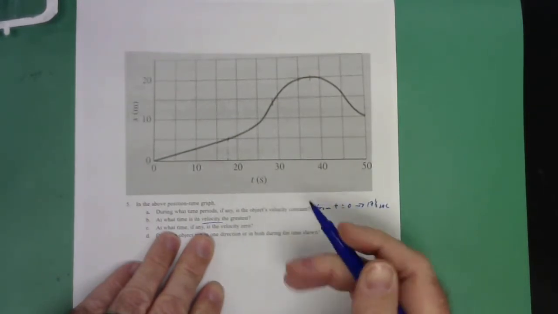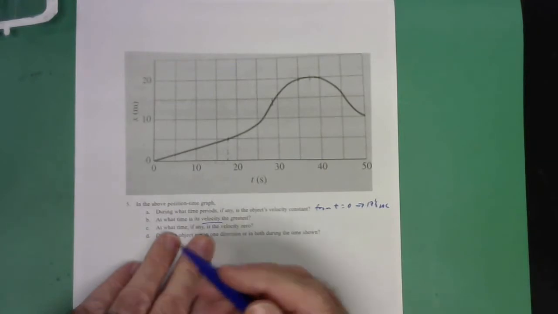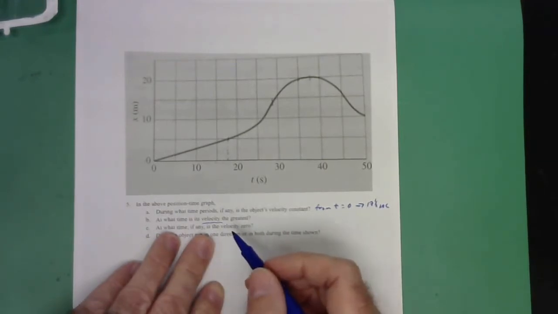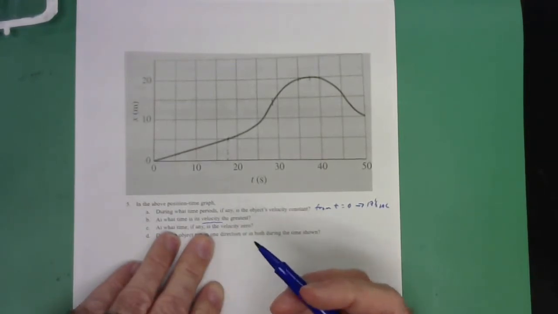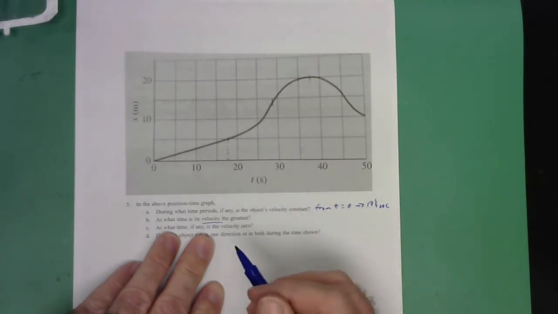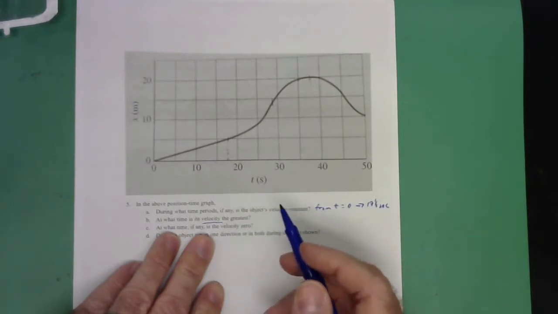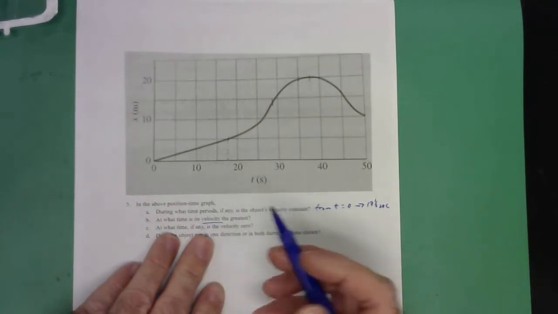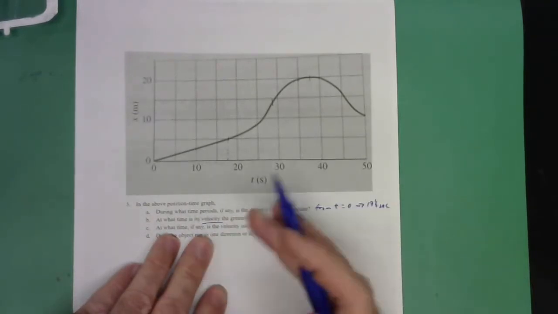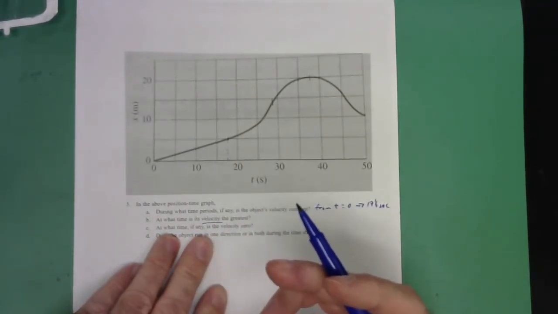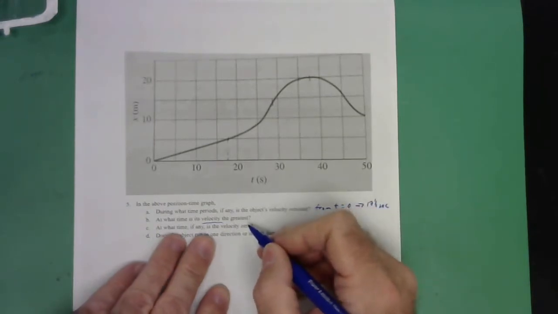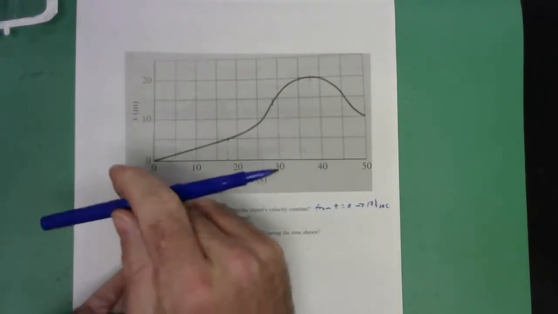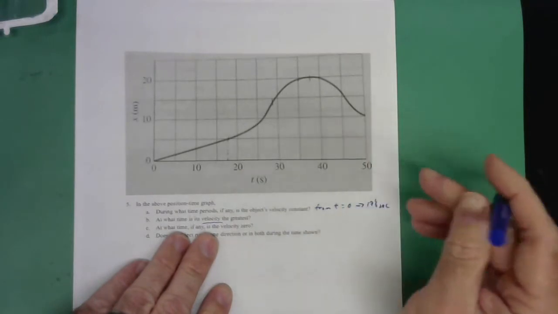It means every second we go in the negative direction 10 meters. That's pretty fast. I would say that's a bigger velocity than a positive 2 meters each second, changing position by 2 meters each second. The negative or positive direction doesn't really signify for just how big that magnitude of velocity is. So I would say it's just going to be when this line is the steepest.